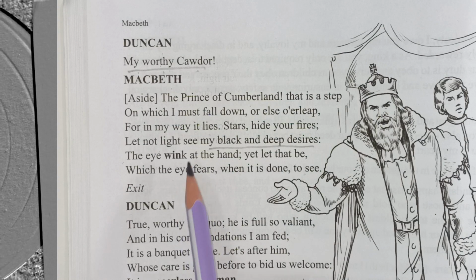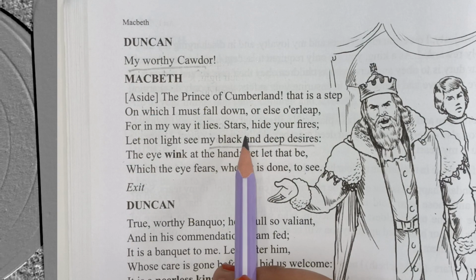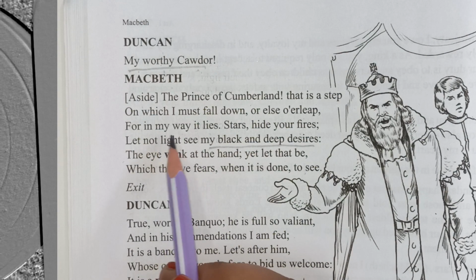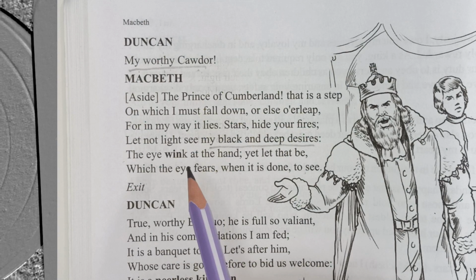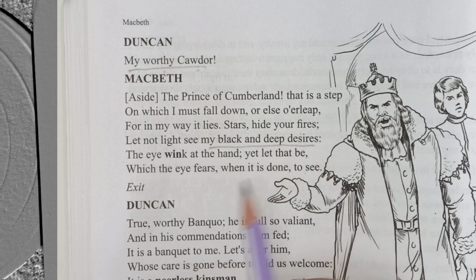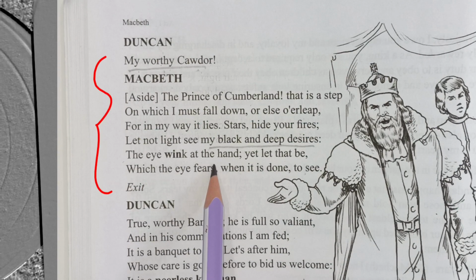So, directly he reveals his intentions. "For in my way it lies." It blocks my path to the throne. This nomination prevents me from becoming the king. This is an obstacle to my ambitions. Very important. The eye wink at the hand.